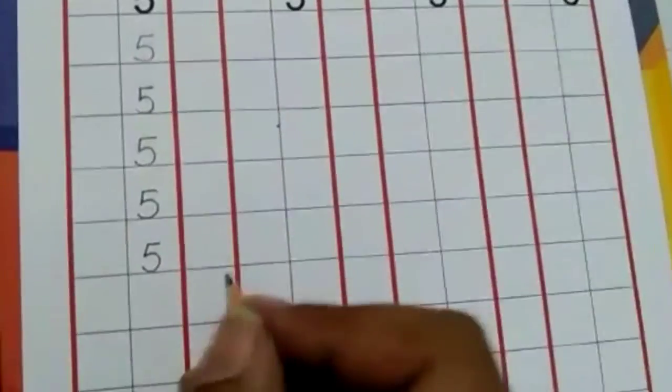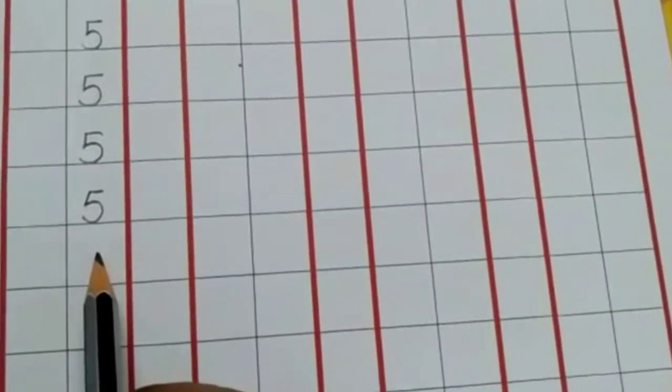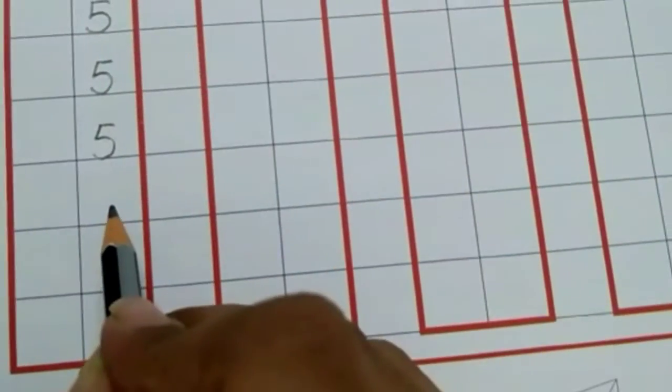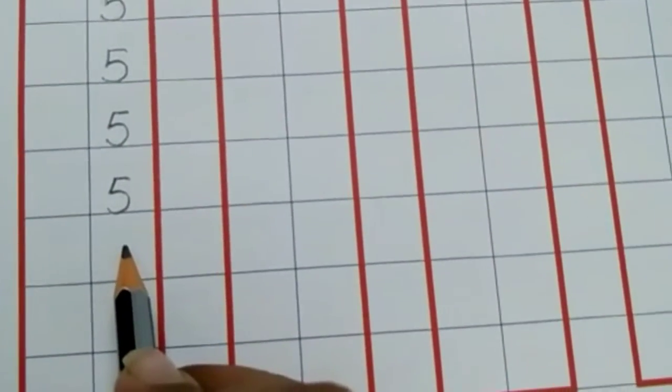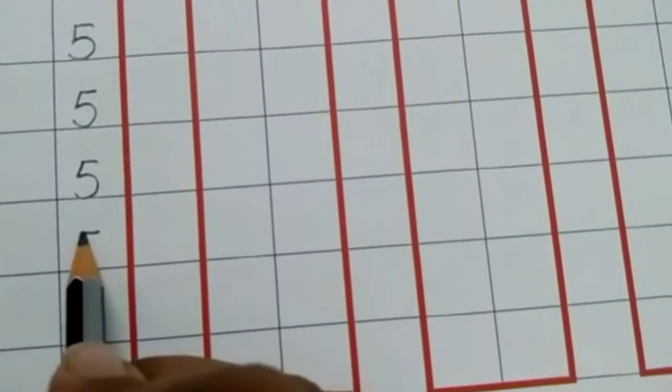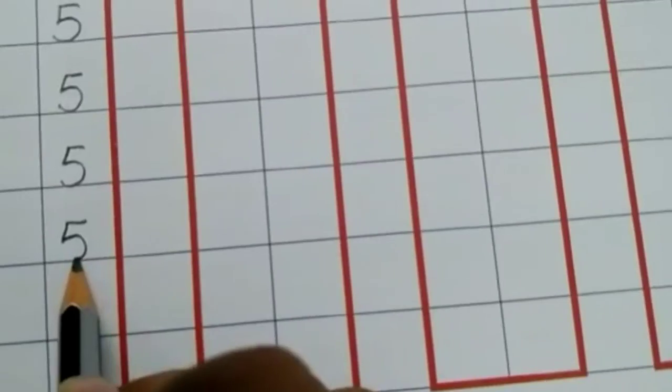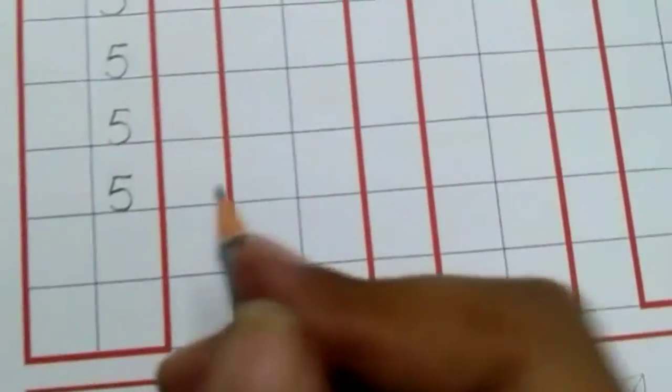Number 5. Starting from the middle of the box, make a sleeping line, a small slanting line, and make a reverse C curve and touch the bottom line. Number 5. Sleeping line, small slanting line, and make a reverse C curve and touch the bottom line.